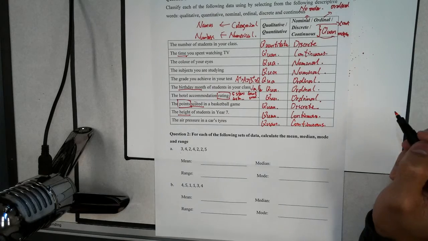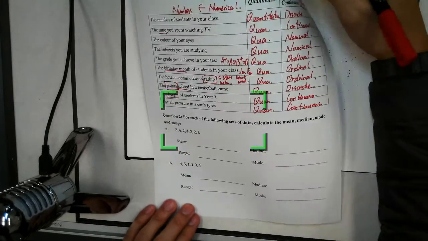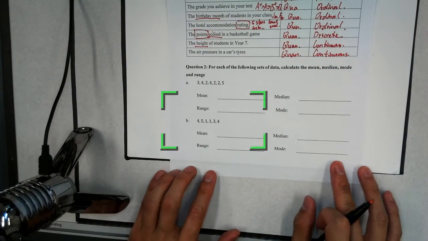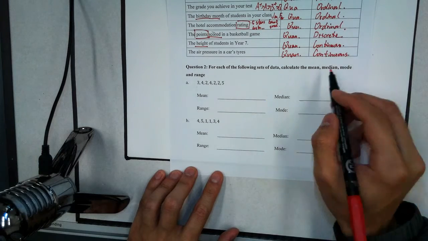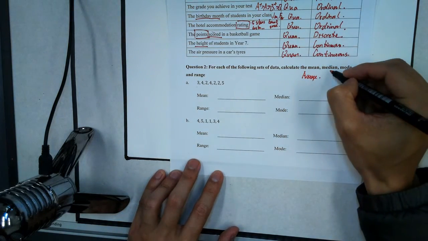So this is question 1, how we categorize data. Okay, let's see the second one. The second one talks about mean. Mean is average. Median is the middle number.